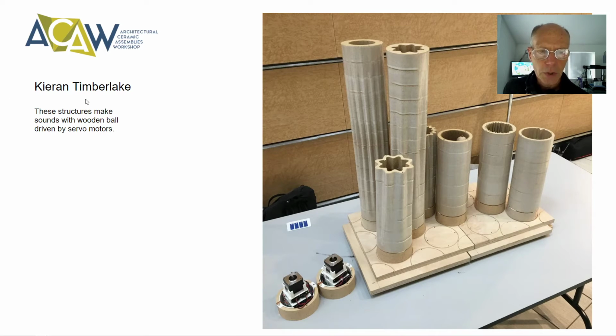You'll recognize the architectural firms as leading architectural firms in the industry. They're given somewhat of a free hand to come up with an innovative use for architectural terracotta, and they're all architects designing for architectural applications, and it's really quite interesting to see what they come up with.